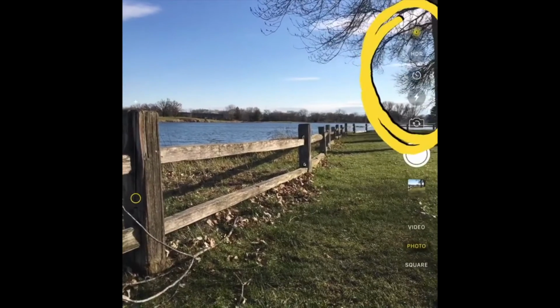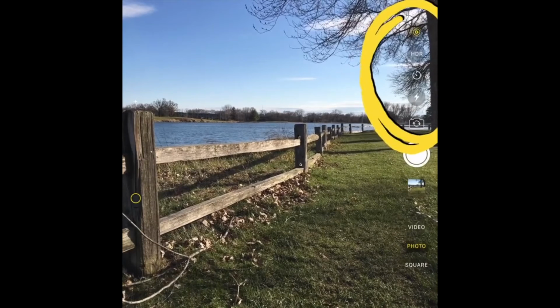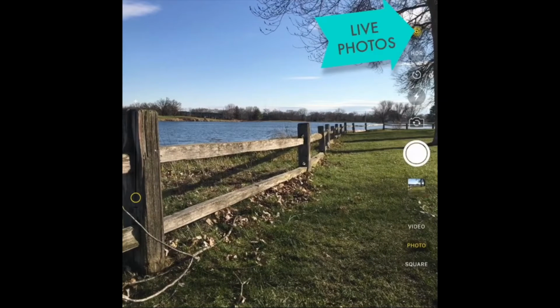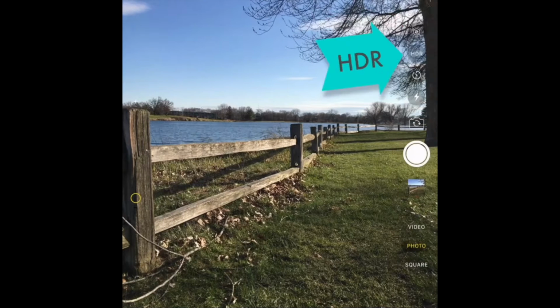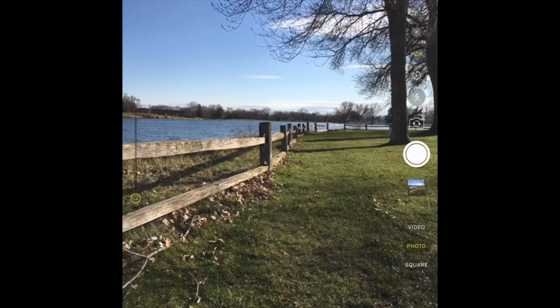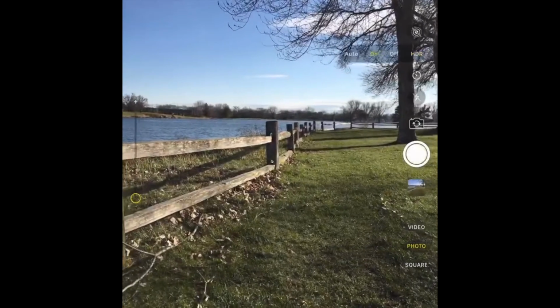There are lots of other options on the top portion of the camera screen. Live photos will take a video snippet of your photo so that you can choose the perfect moment. Next, you can decide if you want your photo to be HDR or have a high dynamic range. HDR photos often have extra contrast.